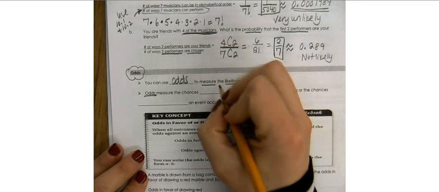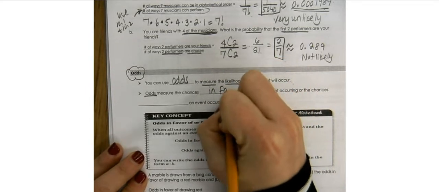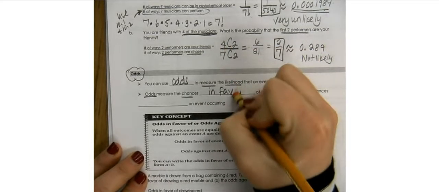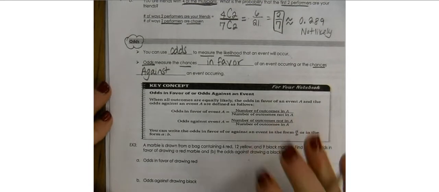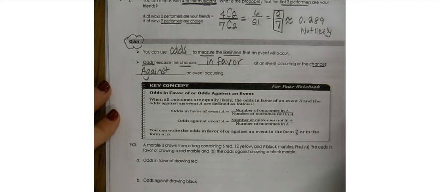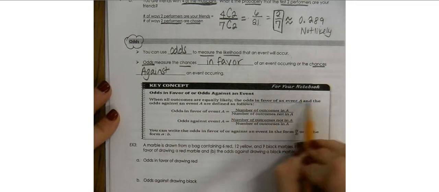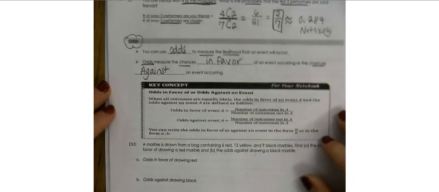So odds measure the chances in favor of an event occurring or the chances against an event occurring. When all outcomes are equally likely to occur, the odds in favor of an event and the odds against an event are defined as follows.